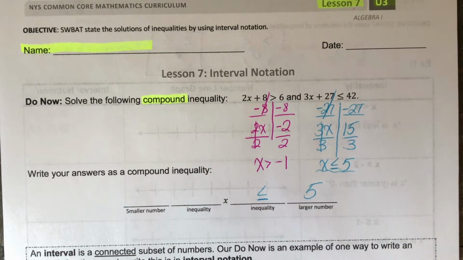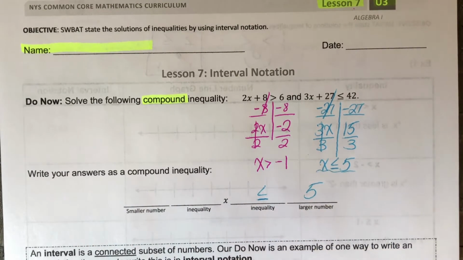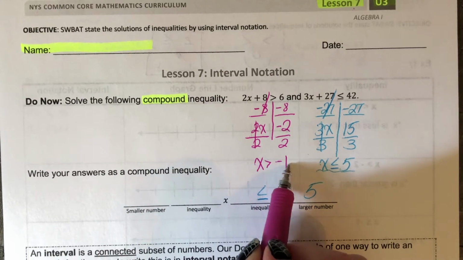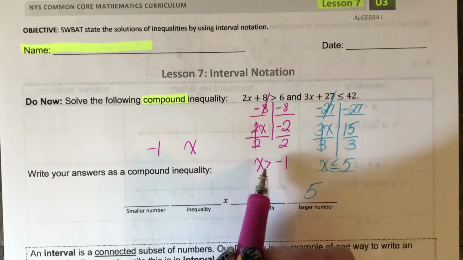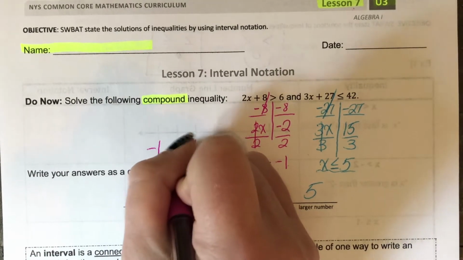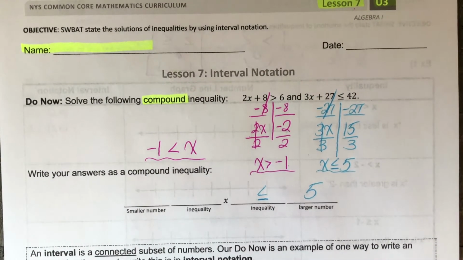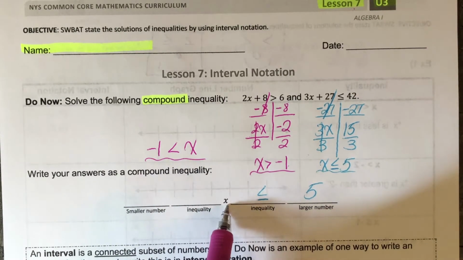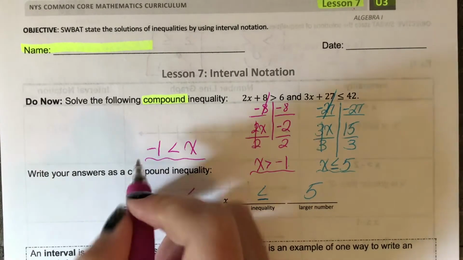Now the first half is a little bit trickier because x is on the left and my number is on the right. But we had gone over how you can rewrite that. If I switch x and -1, that means I just switch that inequality as well. So instead of greater than, I'm going to write it as less than. These two are saying the exact same thing. I'm just writing it two different ways. So now x is less than, let me fill that in here, and then -1 would go on the end.